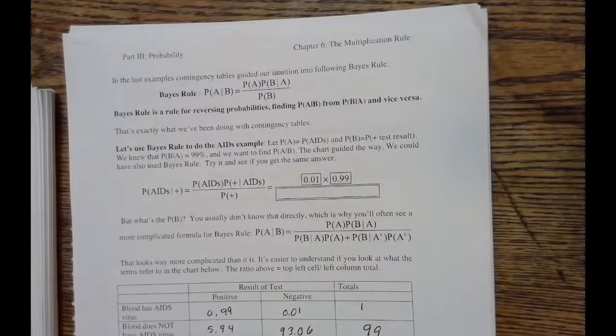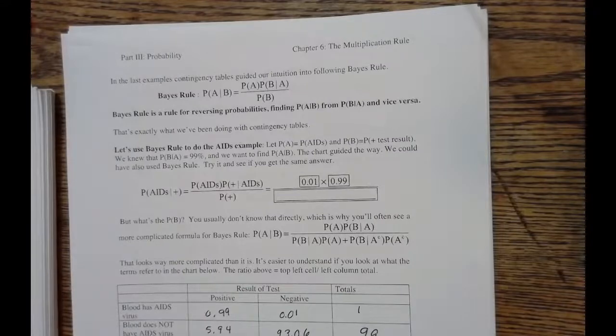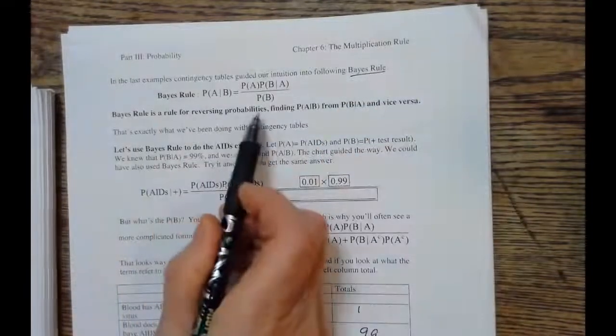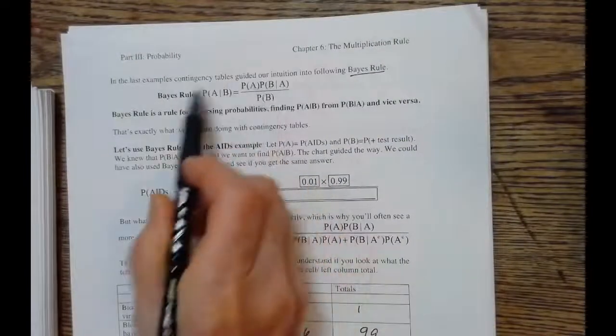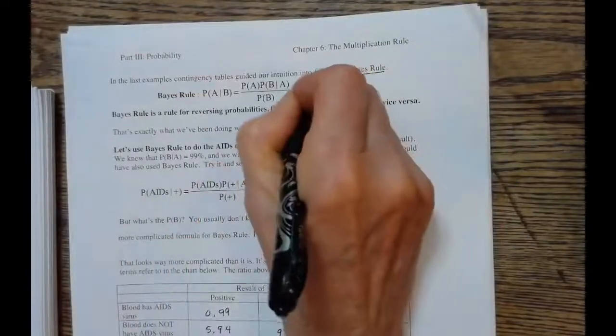Okay, so let's look at this AIDS example in the context of something called Bayes' rule. And here's Bayes' rule. We've already basically covered it.